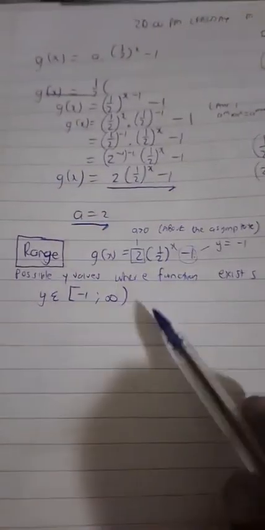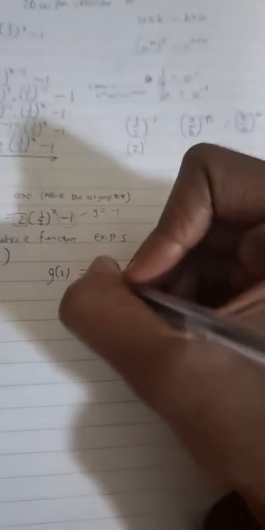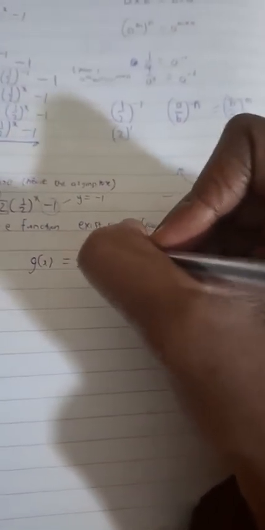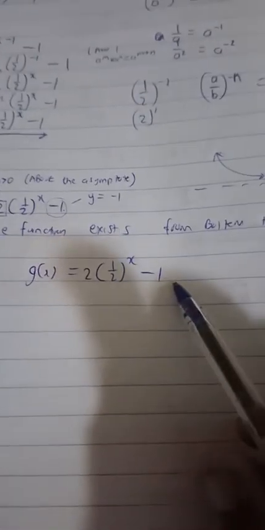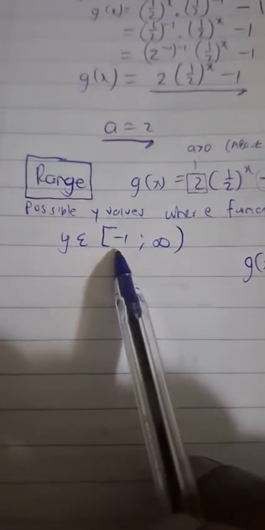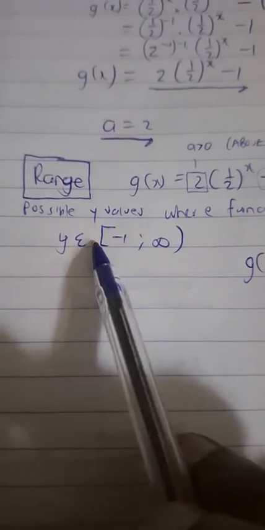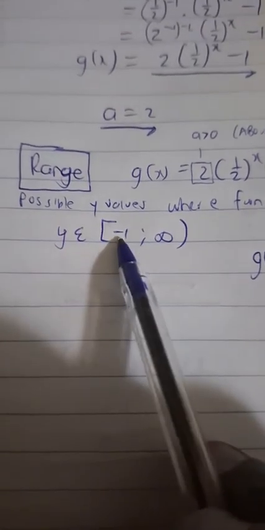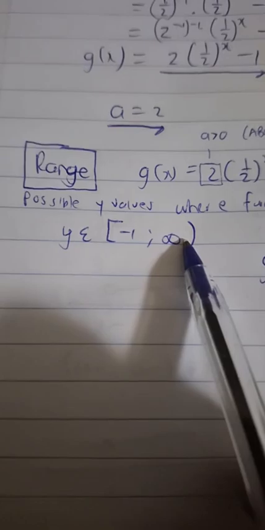If I'm going to write down the range of this particular function, let me just rewrite the function. It's g of x is equal to 2 times 2 to the power x minus 1. So we know what the asymptote is. This q value gives us the equation of the asymptote, y is equal to -1. So if I write down my range, let's look at what Kex said: y is an element of -1 to infinity.